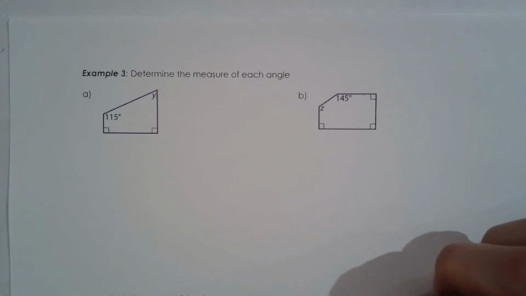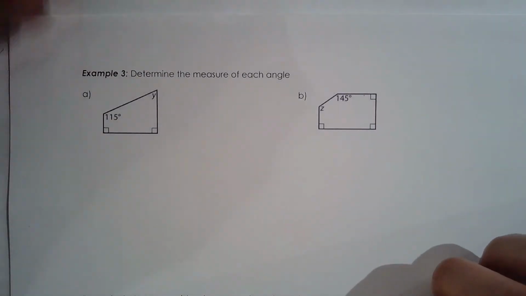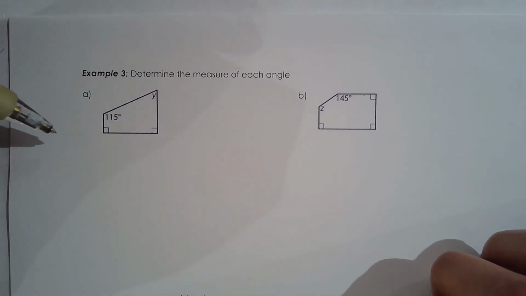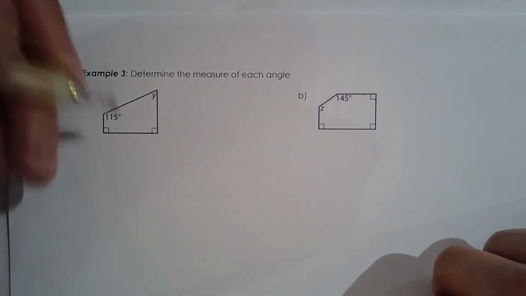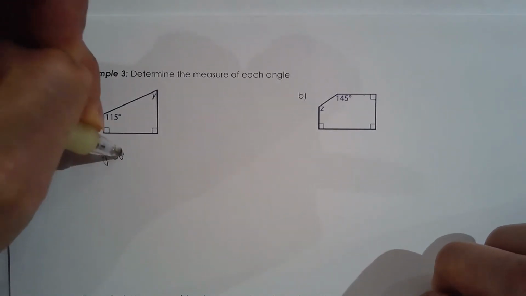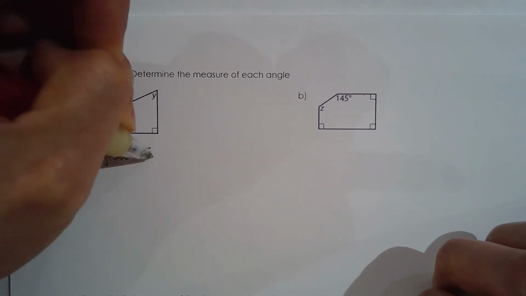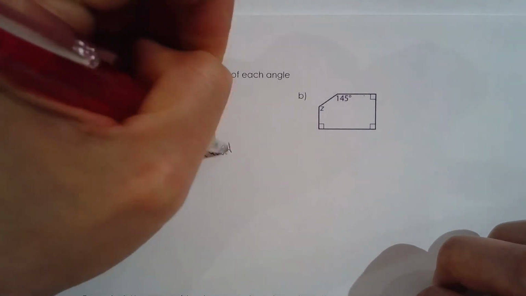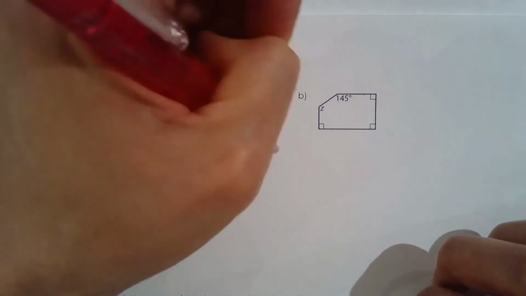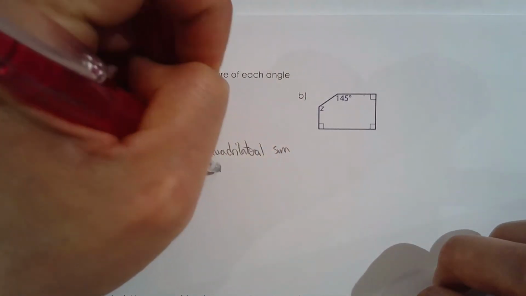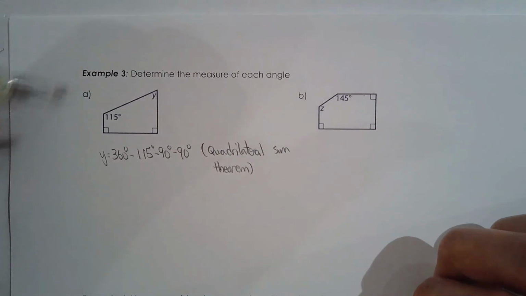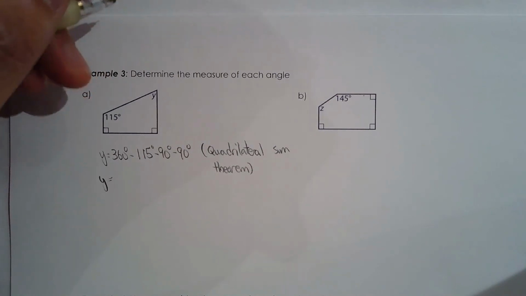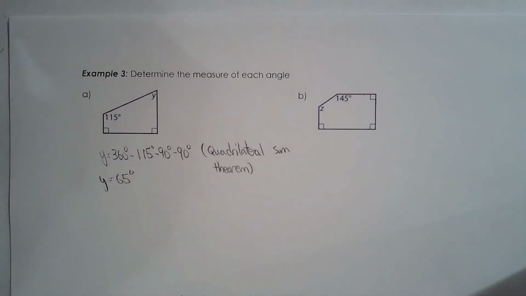Determine the size of each angle. So this is a quadrilateral. I know that the sum of the interior angles is going to be 360 degrees. So y is equal to 360 degrees minus 115 minus 90 minus 90. That's the quadrilateral sum theorem. That's 180 minus 115, that is 65. Okay.